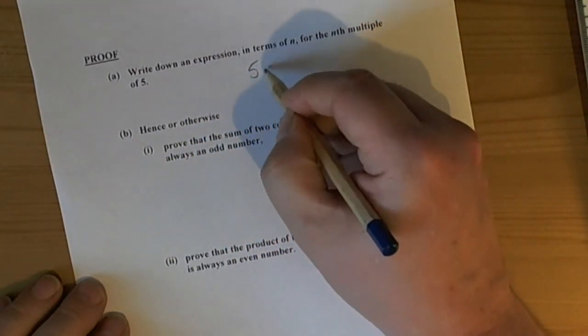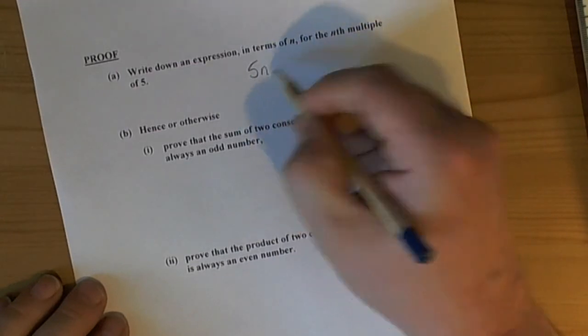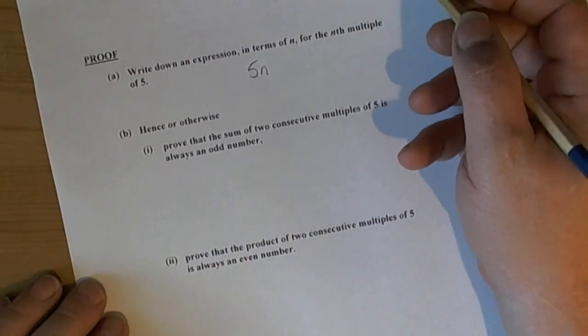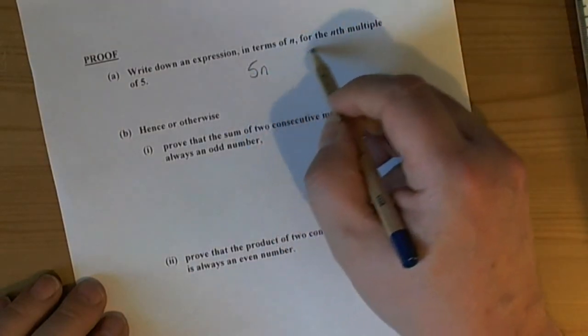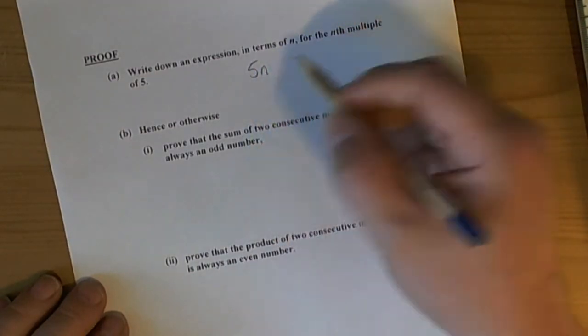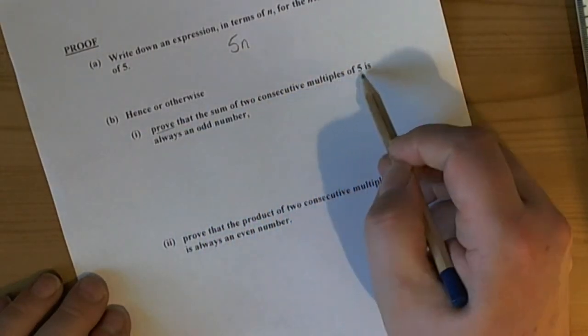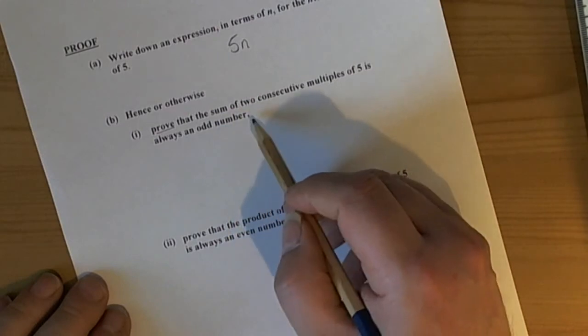That's fairly straightforward. For the nth multiple of 5, the nth term is going to be 5n. If we want the 10th term, we do 5 times 10. If we want the 20th term, we do 5 times 20. So the expression in terms of n for the nth multiple of 5 is 5n. It then says prove that the sum of two consecutive multiples of 5 is always an odd number.